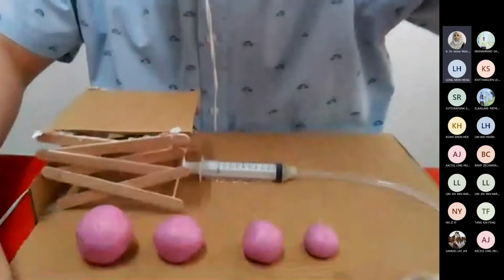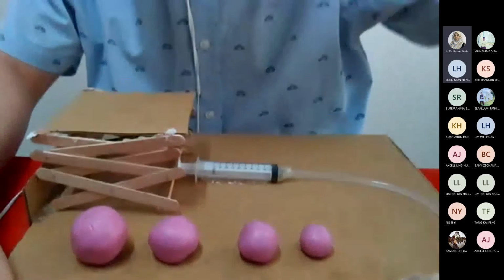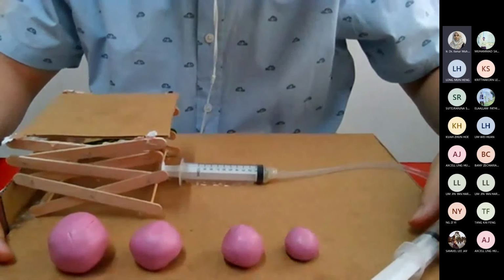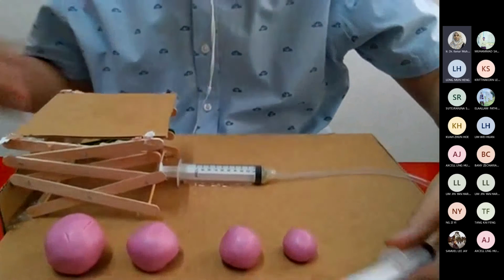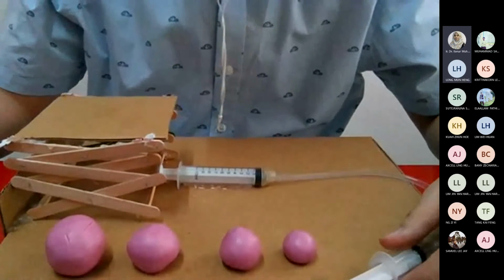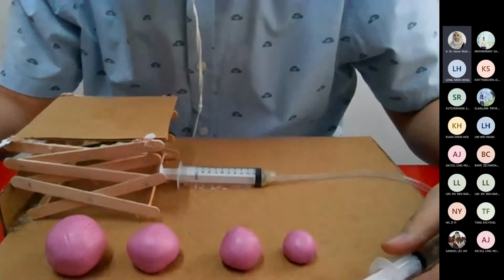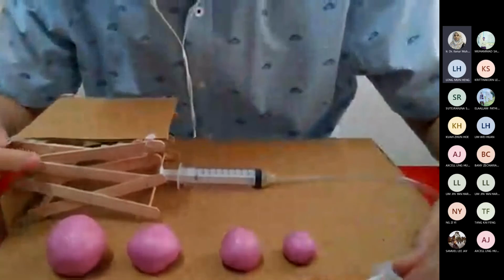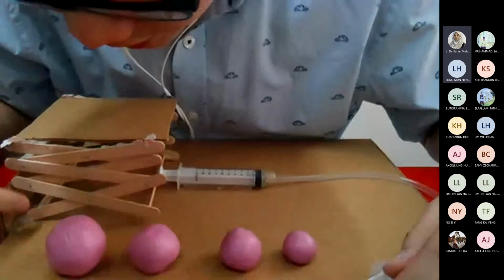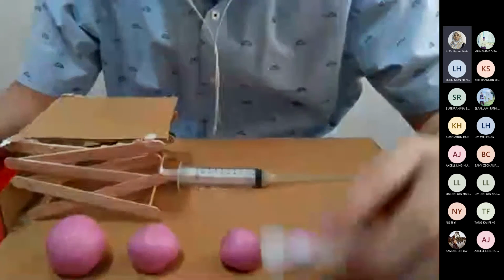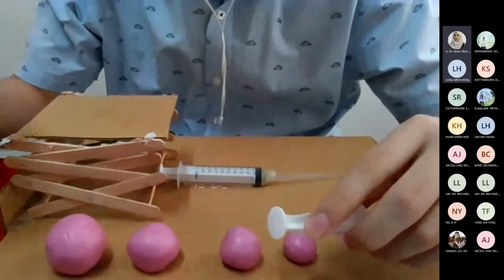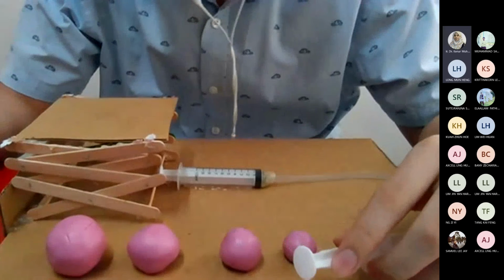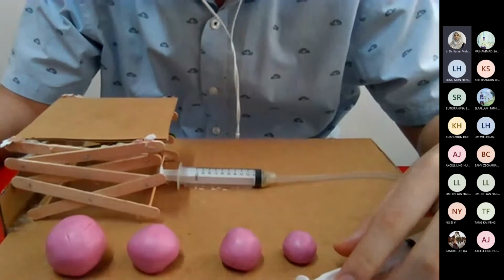Wait, give me a second. Can you see my hydraulic lift? Okay, I think you can. So basically, this is my homemade hydraulic lift, and how I made it is I used ice cream sticks and made it like that. When I apply pressure at one side, the other side will lift up. And how I stuck it here is I used staple pins, so it is more stable.